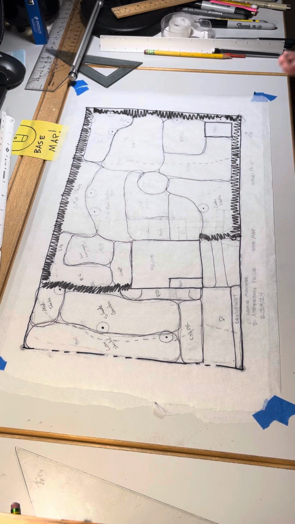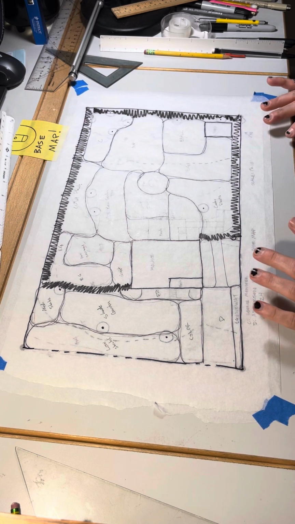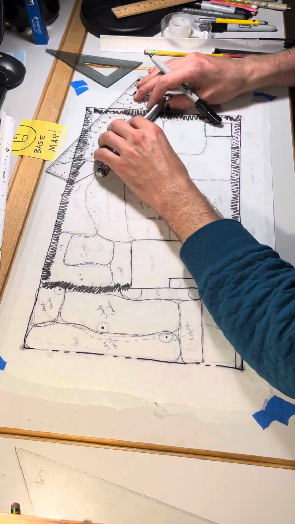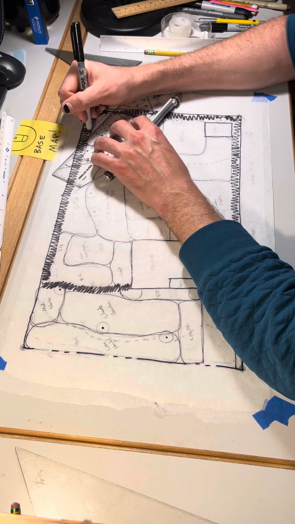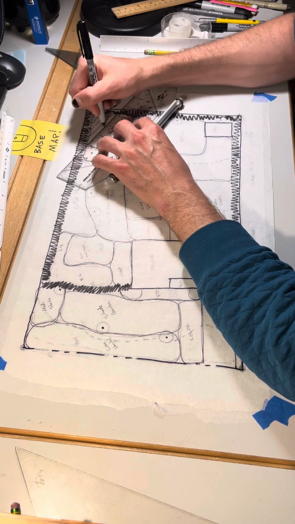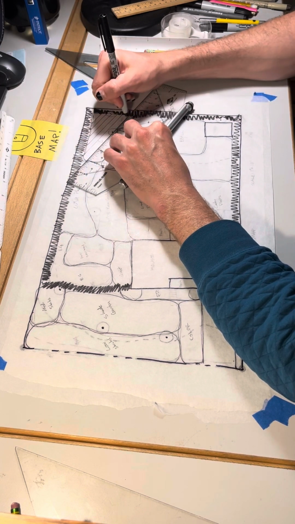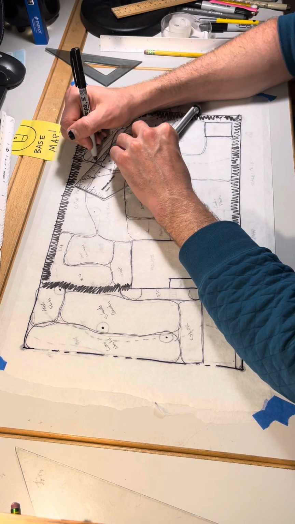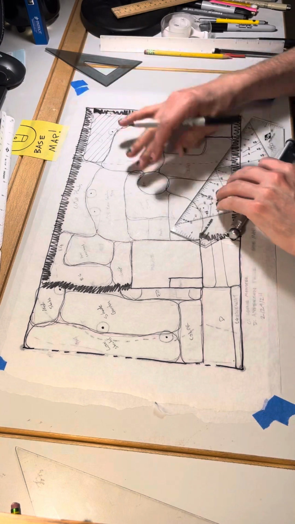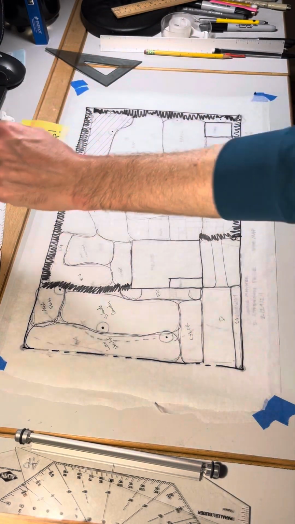So there's essentially not a wrong way to start to distinguish the plan, but you need to fill in the spaces with a pattern. You can use your tools to help you. Here I'm going with the old parallel glider. You can see now that it's got stripes.